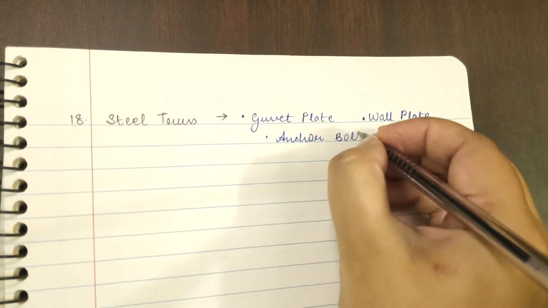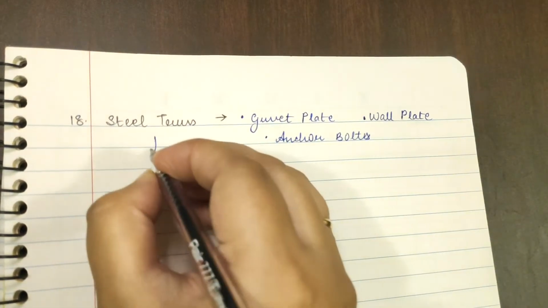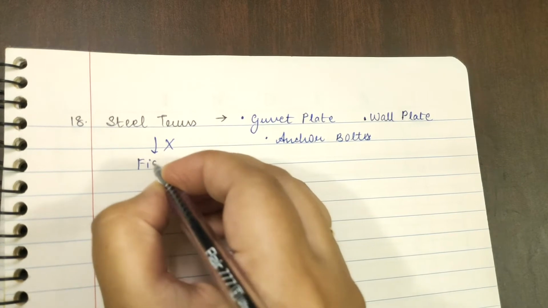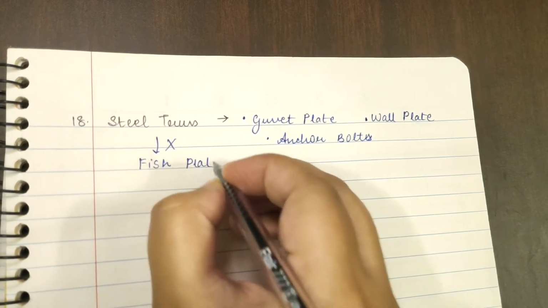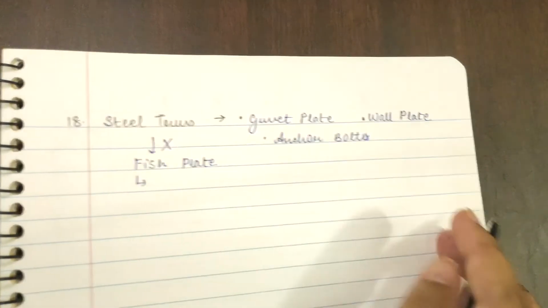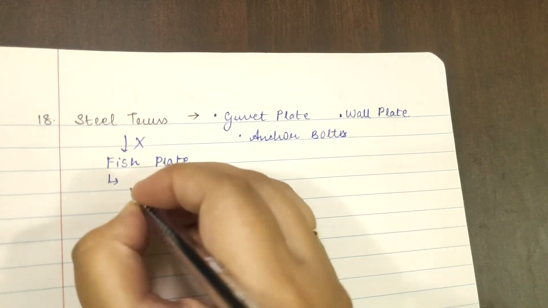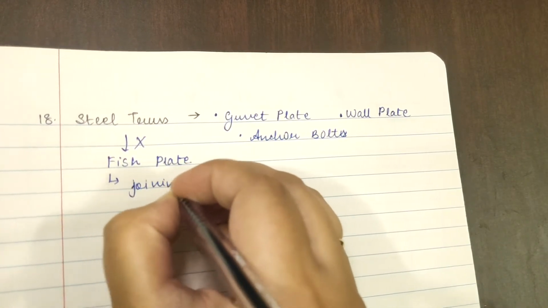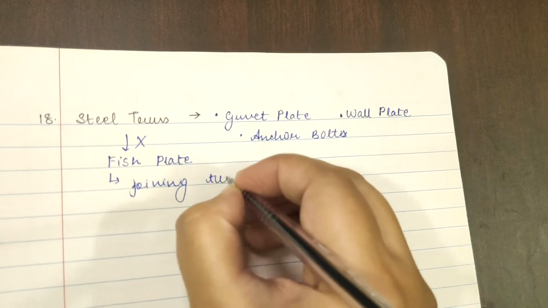What it does not have is fish plate, and fish plates are basically used for joining two rails of a railway track.